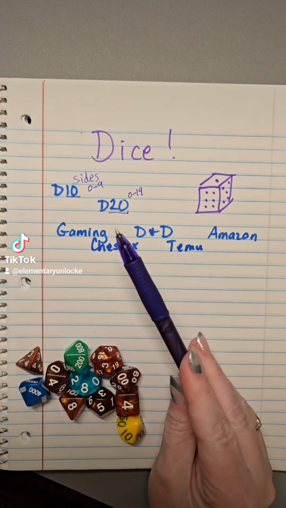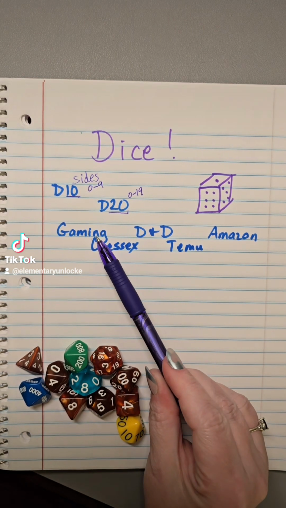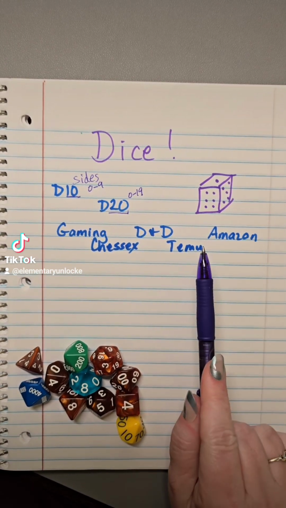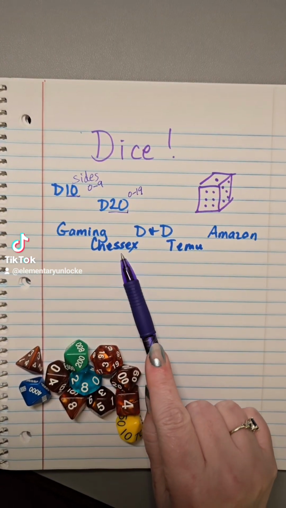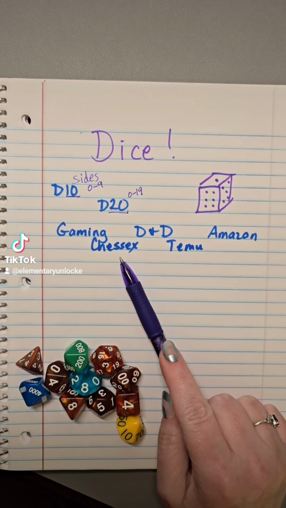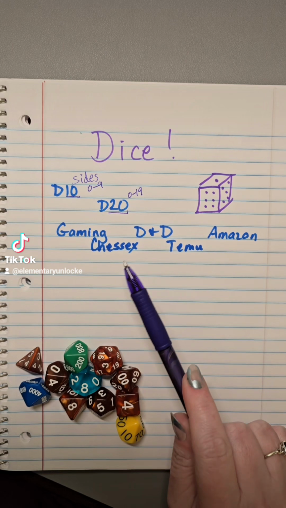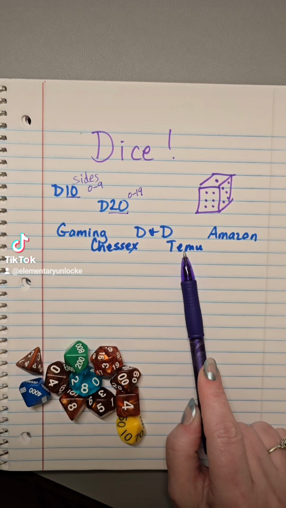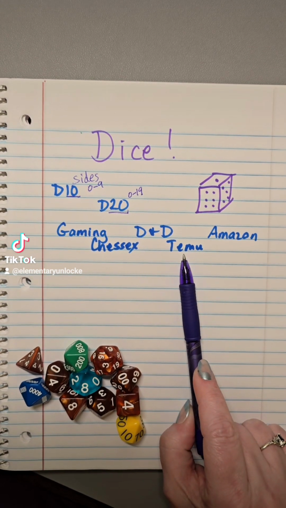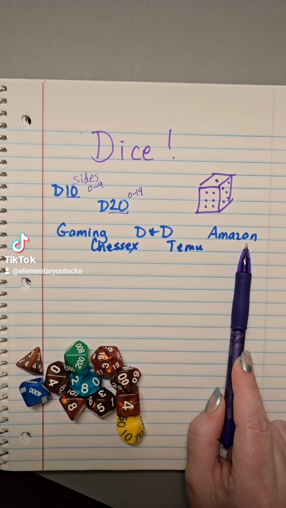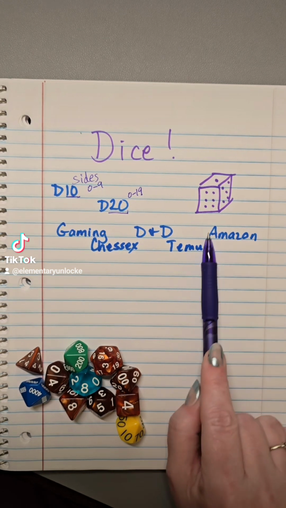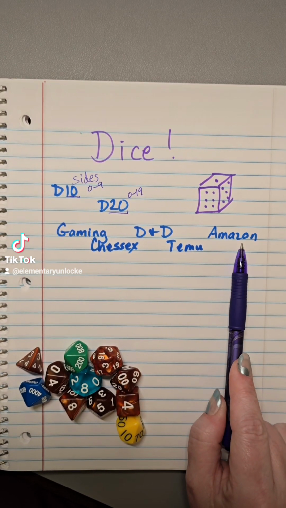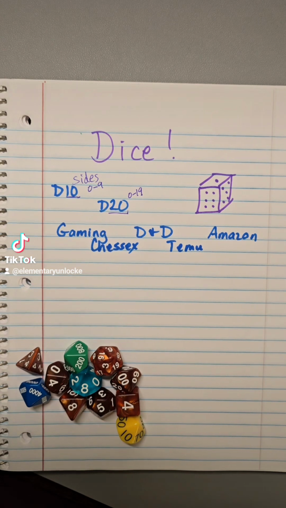These are usually under labels such as gaming or D&D, Dungeons and Dragons, from companies like Amazon, Temu, or Chessex. Chessex is extremely specific and a very targeted audience. However, they have a large variety. Temu is obviously going to be cheaper and take longer to get here. And Amazon is going to be in the middle of it. Some of it's cheaper, some of it's more expensive. It's going to get to you fairly quickly though. So it just depends on what you need.